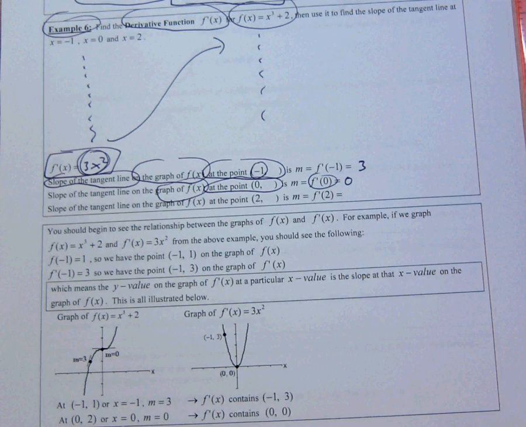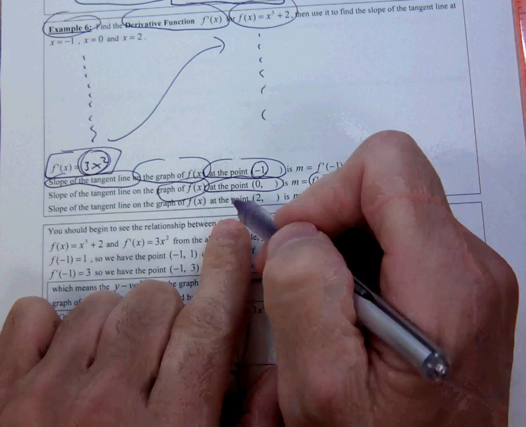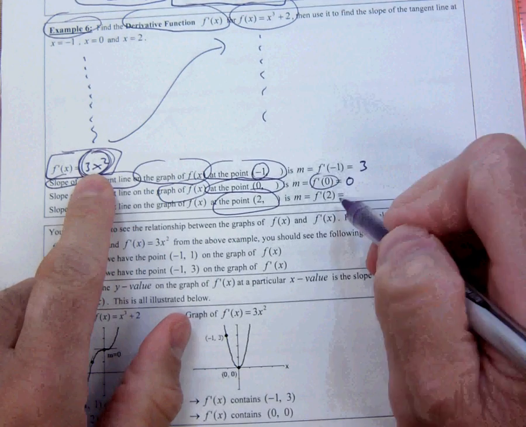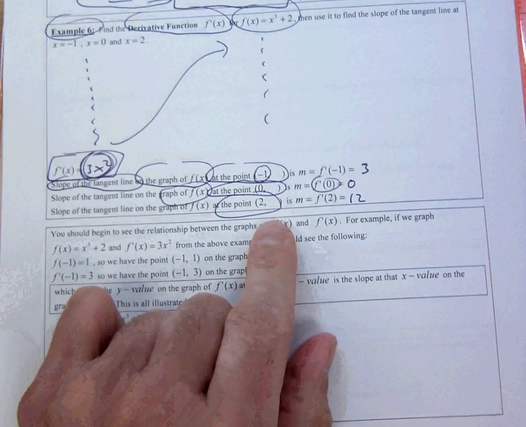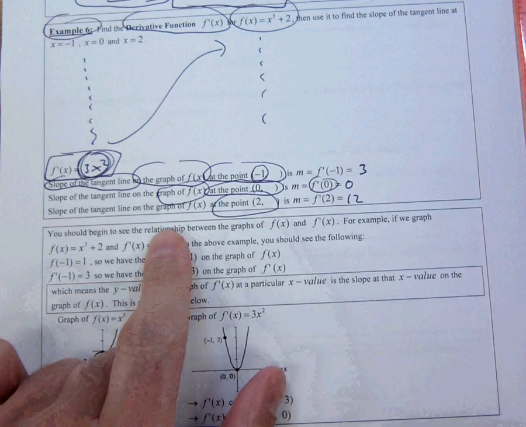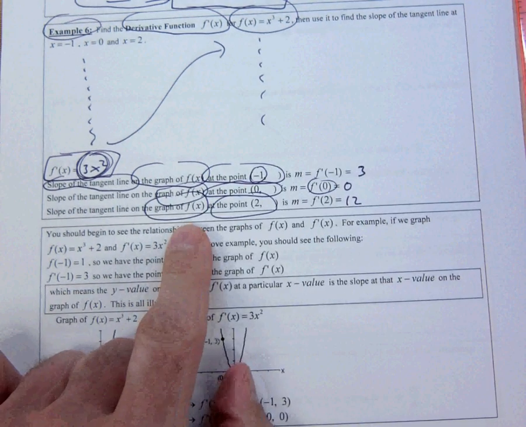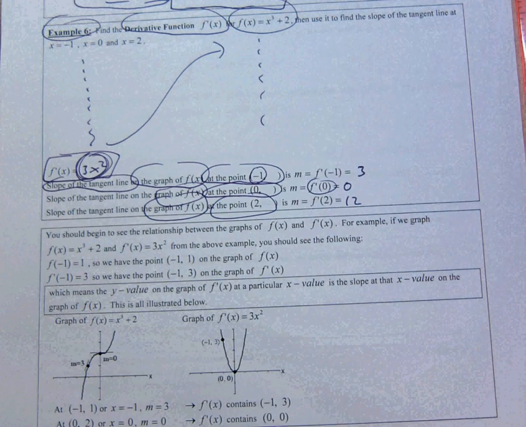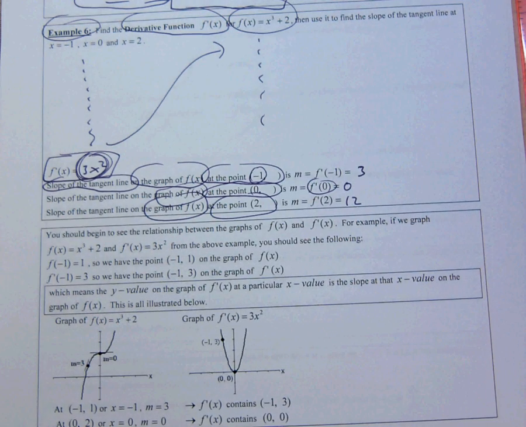Is that clear? Okay, another one. How about at the point 2 comma something? Plug a 2 into here. What do I get? 12. So what does that mean? At the point 2 comma whatever on the original function, the slope of the tangent line would be 12. A slope of 12 is really steep, wouldn't it?